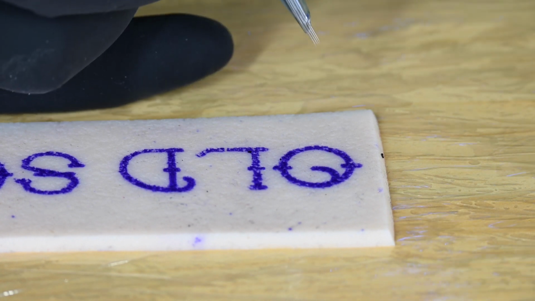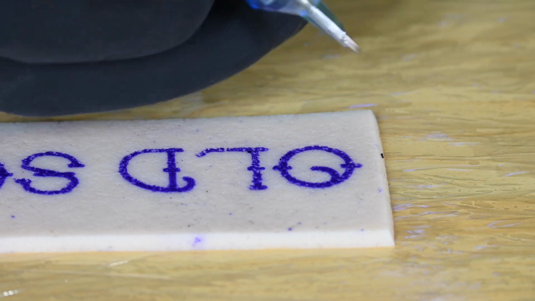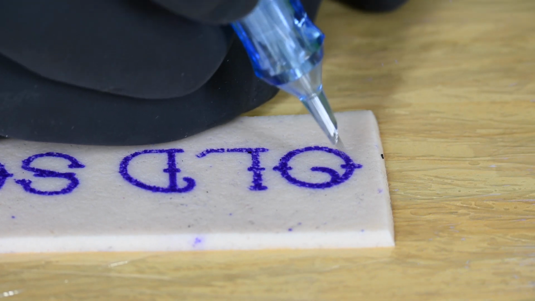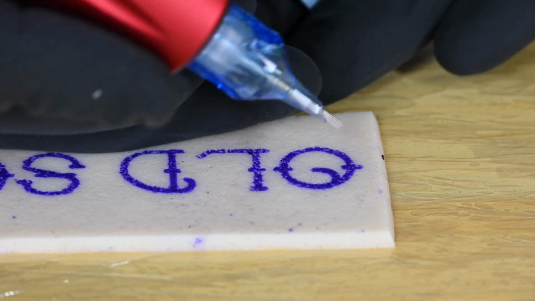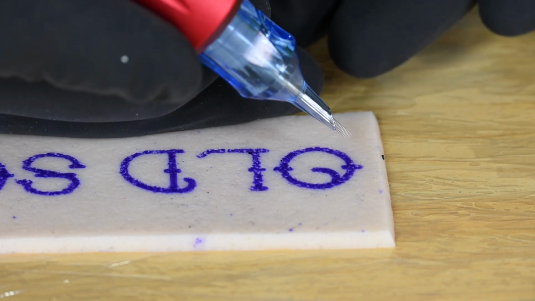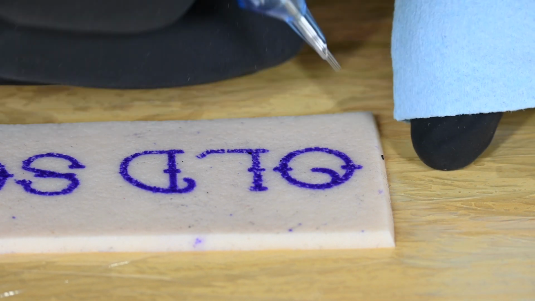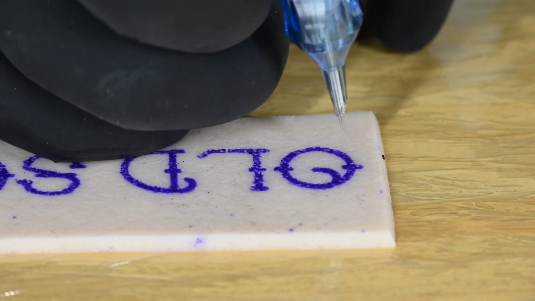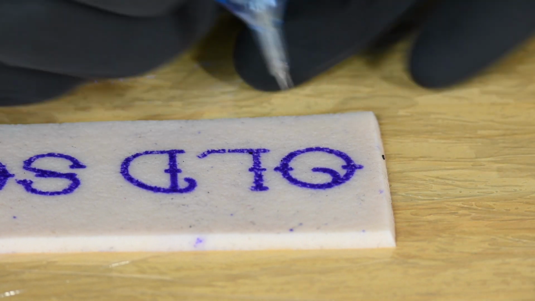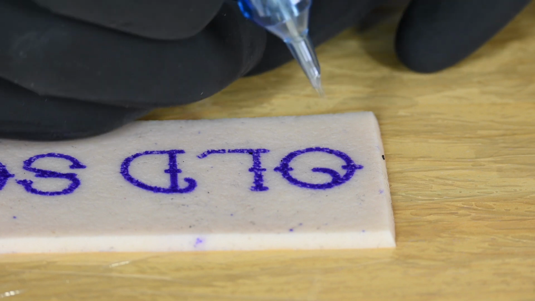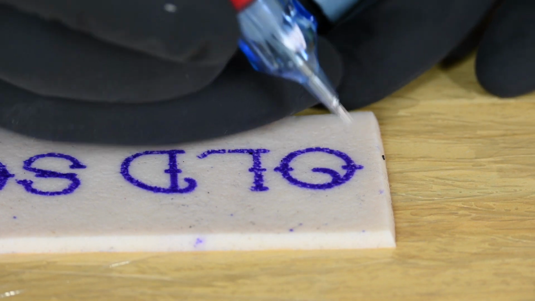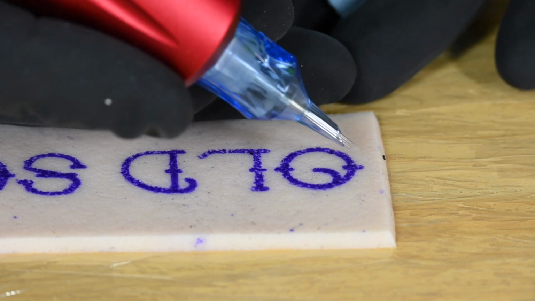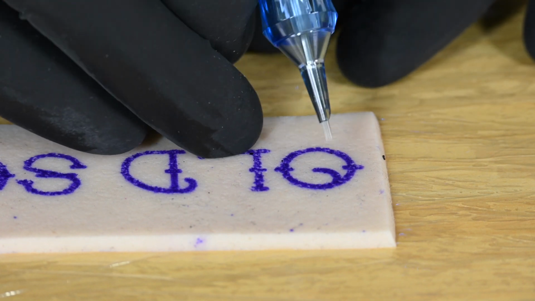Now, one of the main reasons why we would get inconsistent lines is the angling of our application. So if I'm using a round shader and I'm angling my machine too much at an angle, then the needles are not going to be true to their line weight. I'm going to get different line weight fluctuations. On top of that, I'm going to get inconsistent line weights throughout the entire tattoo, which is what I don't want. So I can't really be pulling lines like this or in any awkward positions.